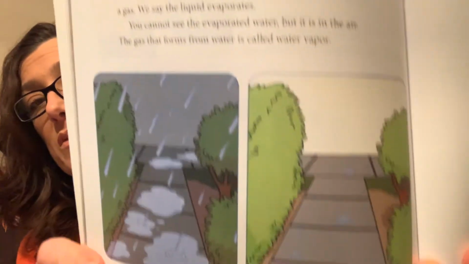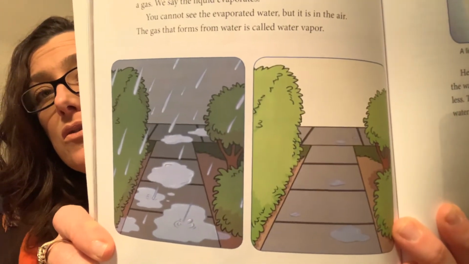Okay. Then we learned last week about liquids to gases. Remember, we saw this picture. Liquids can also change when they are heated. When you add heat to a liquid, it changes to a gas. You have seen this happen with water.